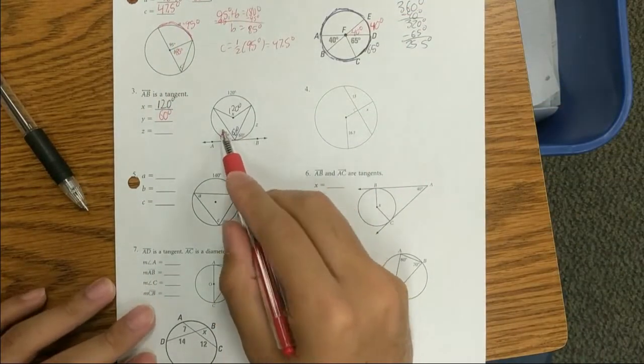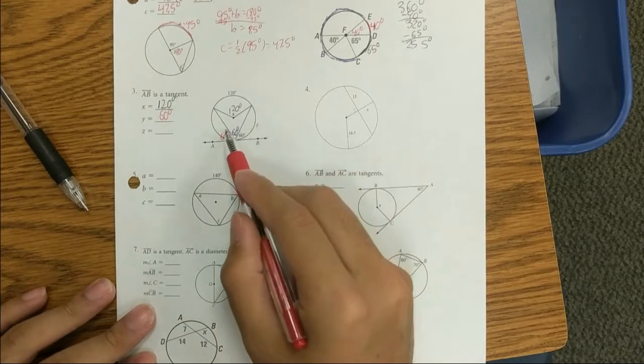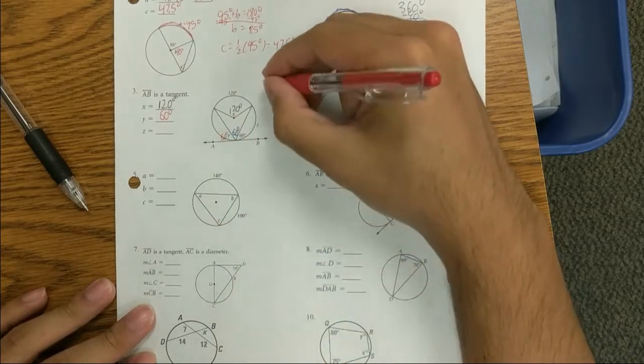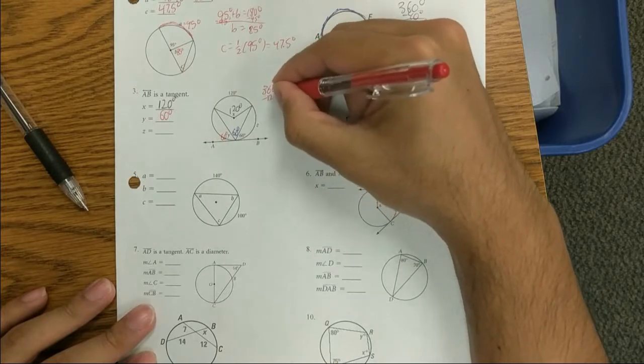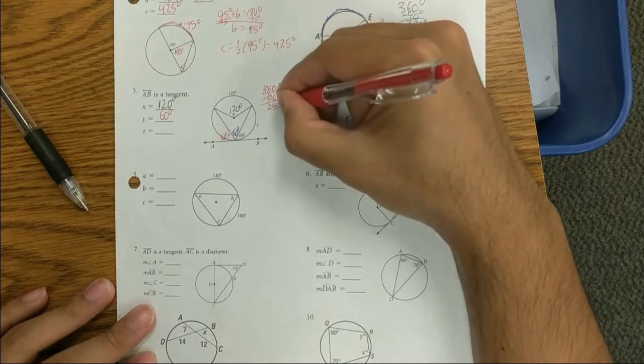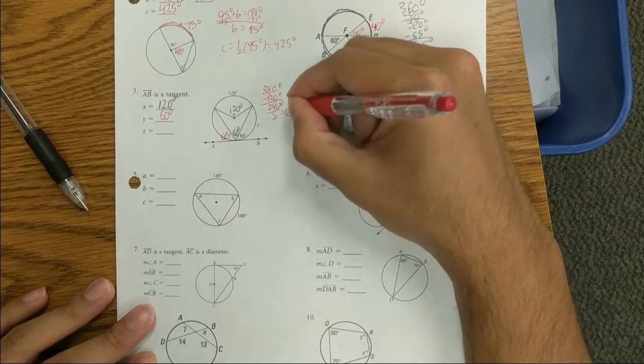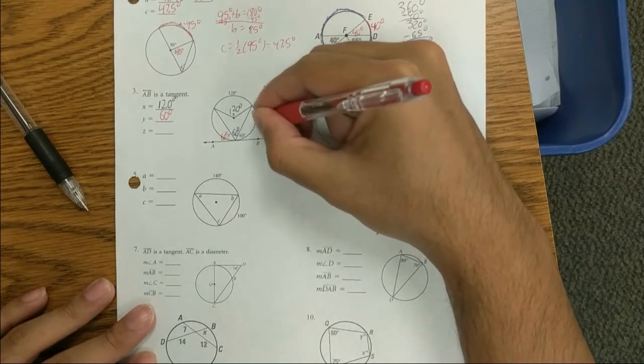Okay, so I can see that these parts are evenly spaced because their angles are the same. So this is 120, 360 minus 120 means there's 240 degrees left over in the circle. And then if we split it up evenly, each piece is 120.